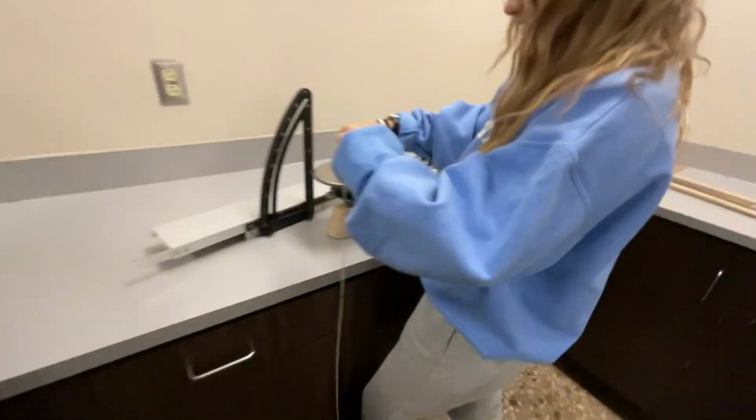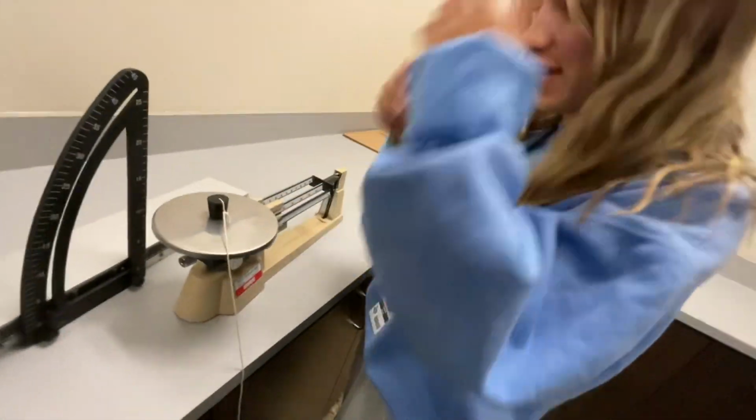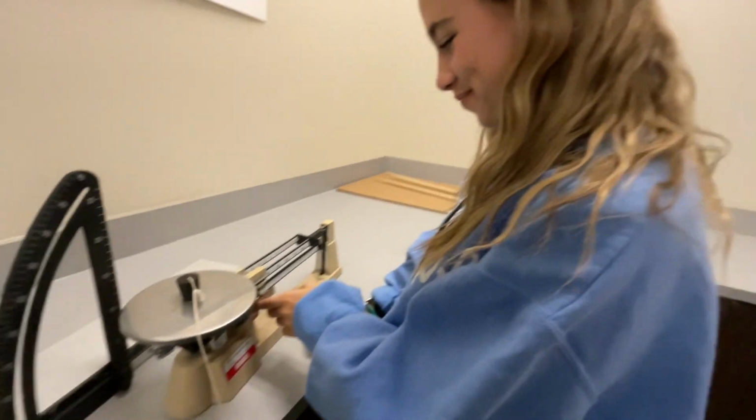Can you explain what you're doing over here? I am weighing the mass of the stopper.